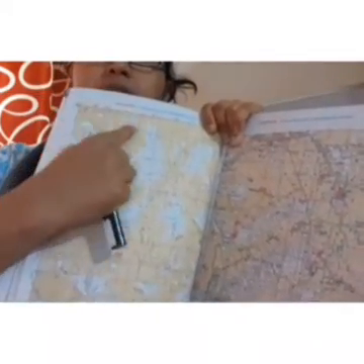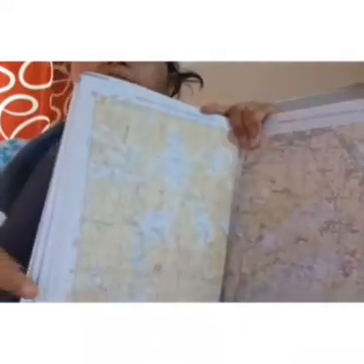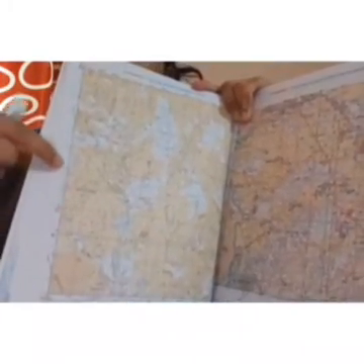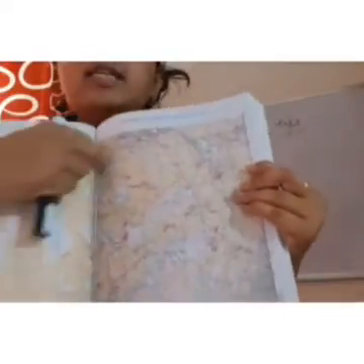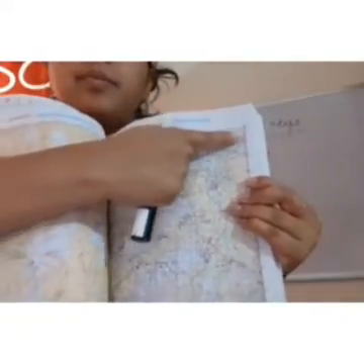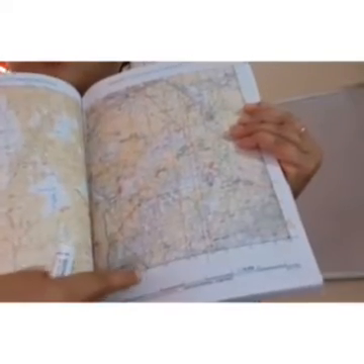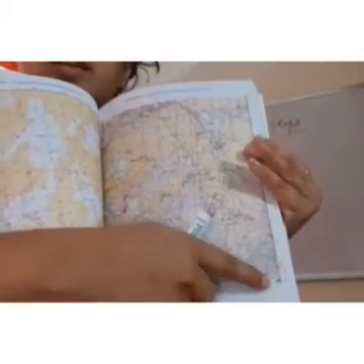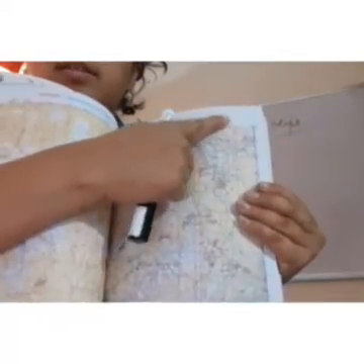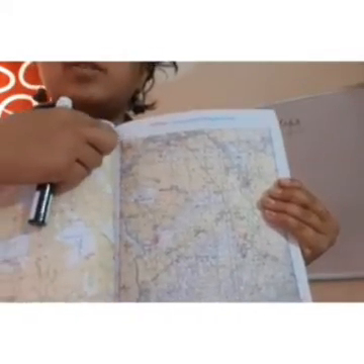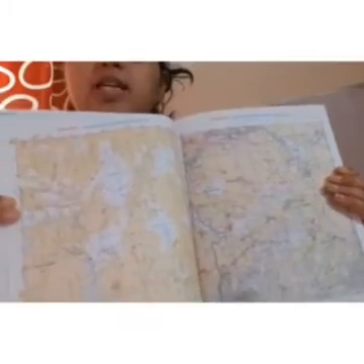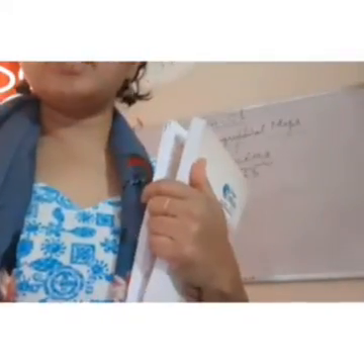Start from here, easting reading, and this is northing. Same here, easting reading, northing reading, northing. Scale is given there. So that's northing, right? So let's start our exercises.